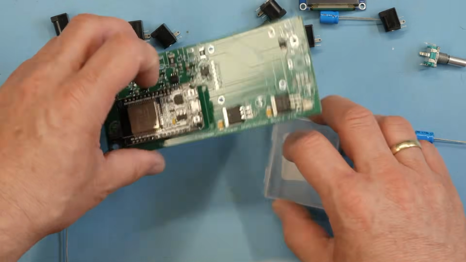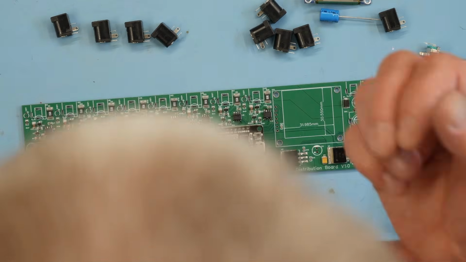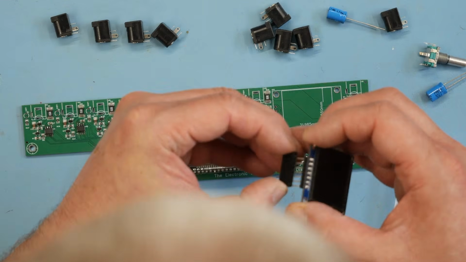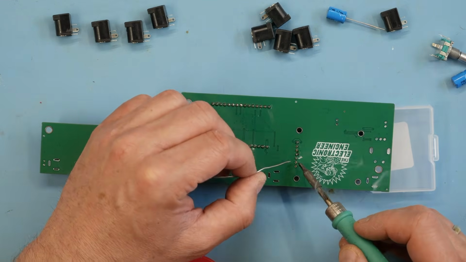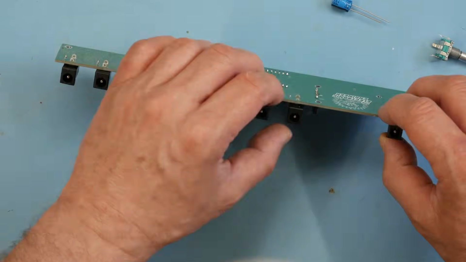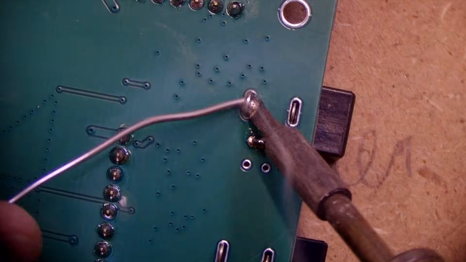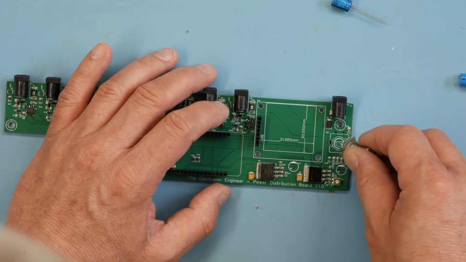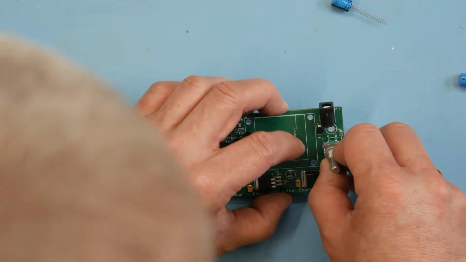So that's a microcontroller. Next is our display connector. Next is the rotary encoder, and we might as well install the 2 capacitors.